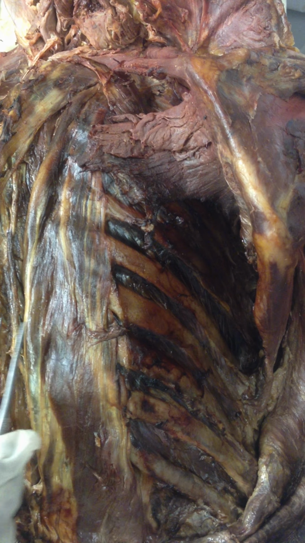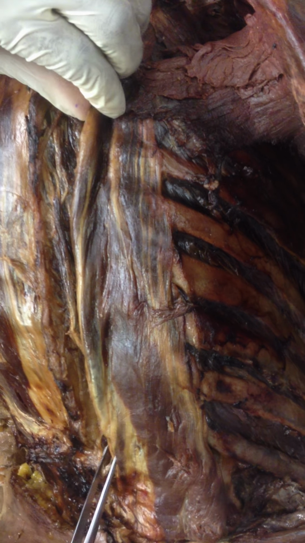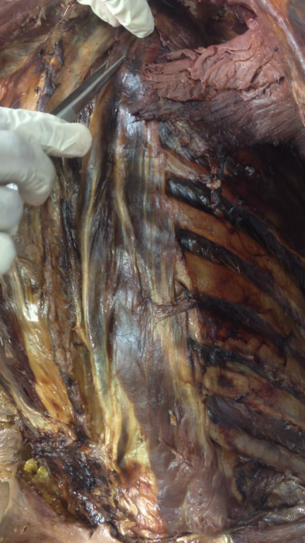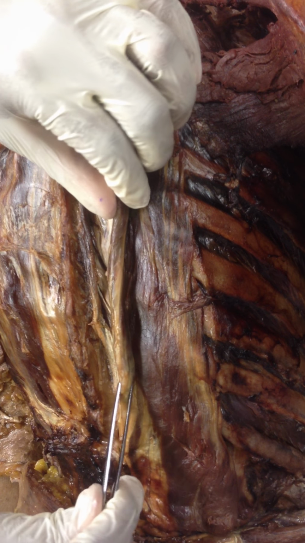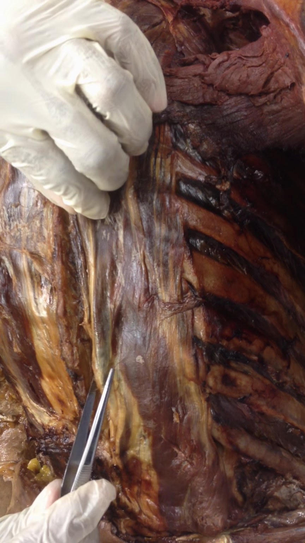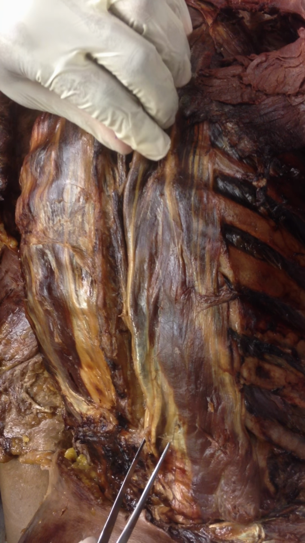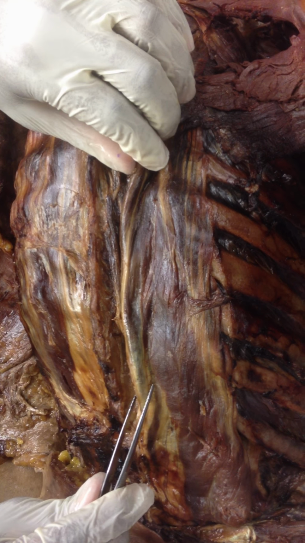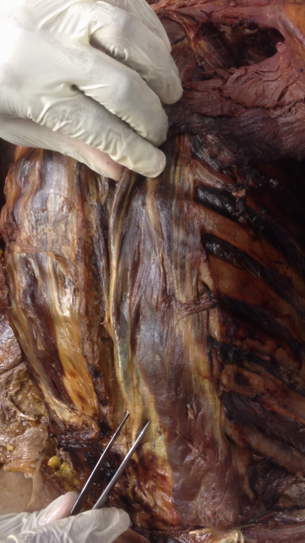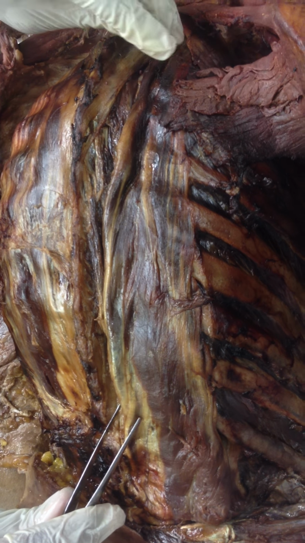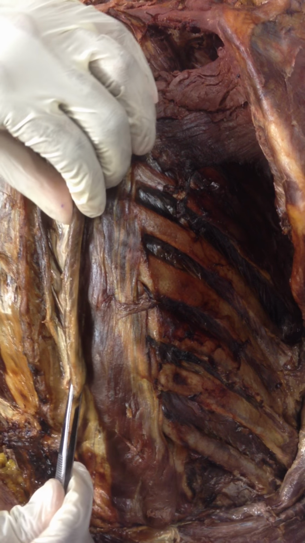The longissimus is next. The origin is the common tendon, the transverse processes of the upper 5 thoracic vertebrae. The insertion is the lower 9 ribs and the transverse processes of thoracic vertebrae, the transverse processes of cervical vertebrae, and the mastoid process of temporal bone, thing near the ear. And the nerve is spinal.